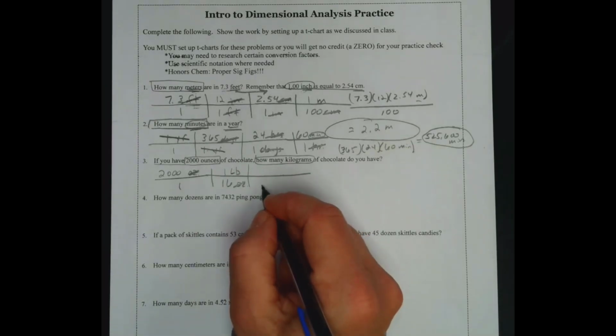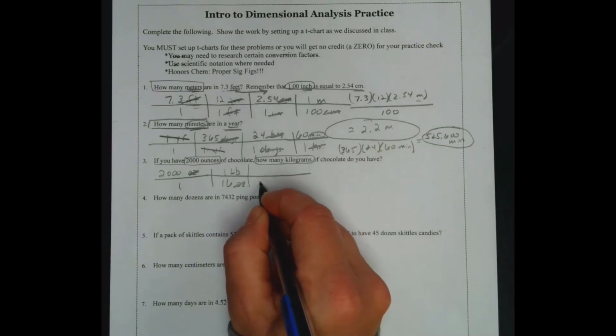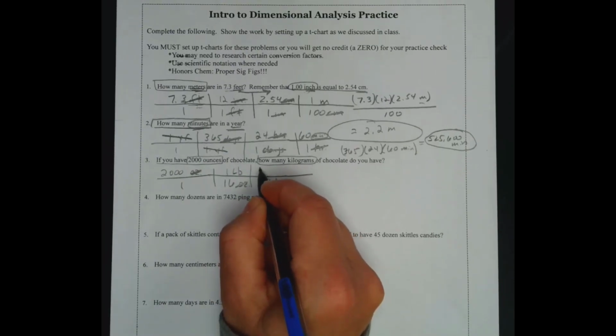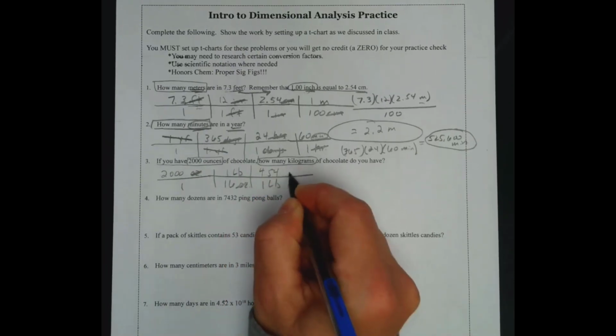I'm sorry, I'm looking this up using Google right now. That's why you can't see what I'm doing here. Let's see. How many grams in a pound? Let's do that. All right, so I've just figured out that 1 pound is the same as saying 454 grams.